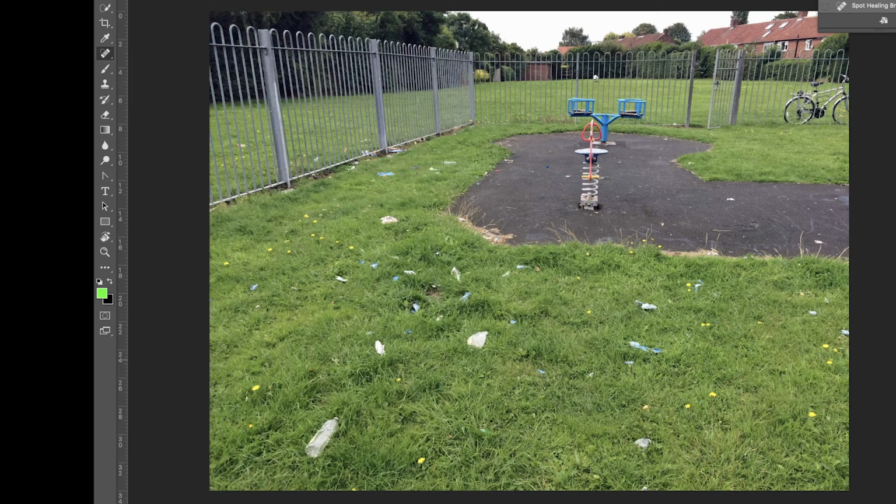Now I don't want to cover up the little yellow flowers. I just want to do the trash. That looks like a flower to me there. Here's a piece here. Now I'm just moving from left to right. Anything that doesn't look natural, I want to cover up. So I'm just painting over. Now I can make this brush a little bigger for some of these bigger ones, so I'm using my square brackets to do that.